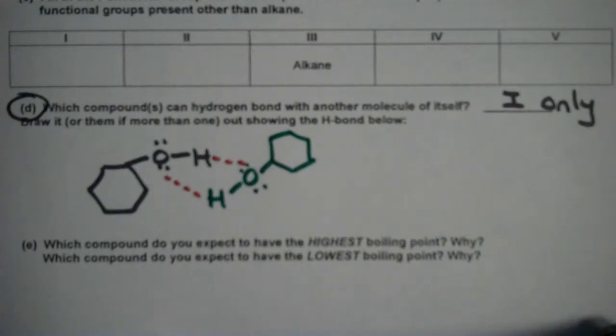All right, folks, we're still working on the take-home quiz, and I'm on the back side where we're doing the short answer. The one I want to look at with you is question 6D. The question says, which of the above compounds, and those are the compounds 1, 2, 3, 4, or 5, with Roman numerals at the top of the page. Okay, got to look up at those. Which of those can hydrogen bond with another molecule of itself?